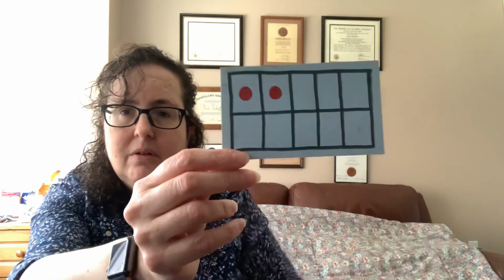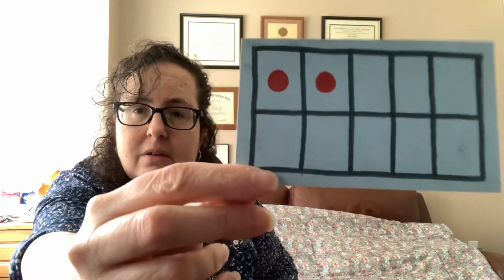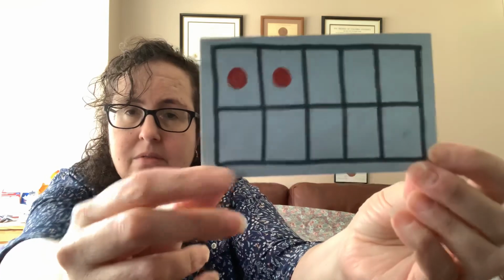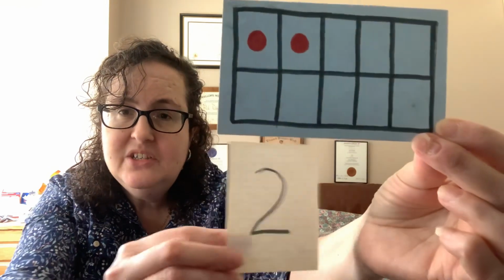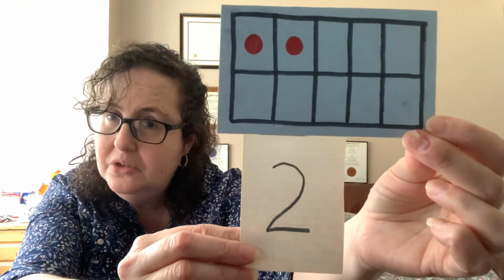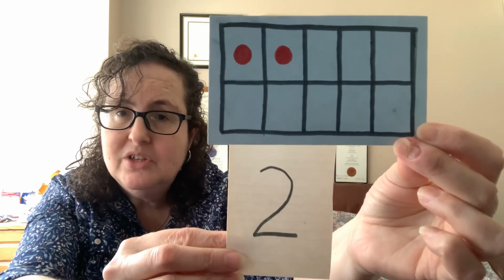Let's check out another one. What's this one? In this case, we don't really have that much filled up, do we? And some of you might just know it just by looking at it. Maybe you already have the answer right away in your head without even counting it. But how many in all is... Yep, if you said 2, you're correct. There are 2 here.